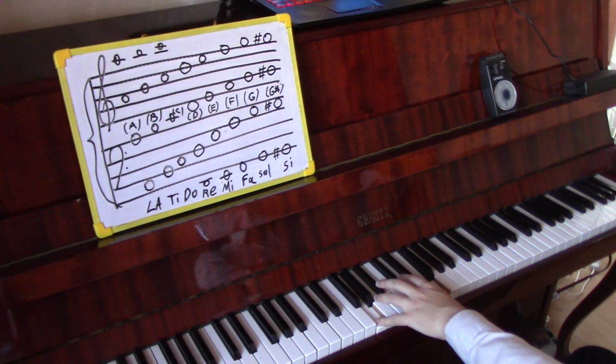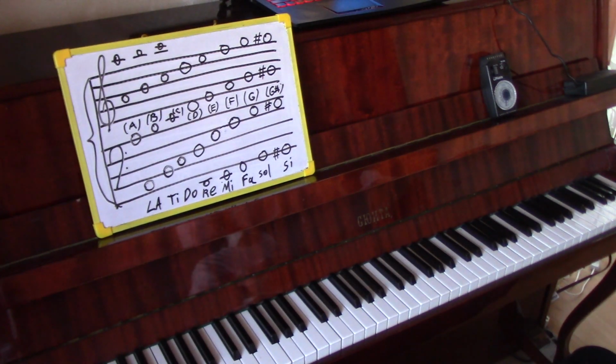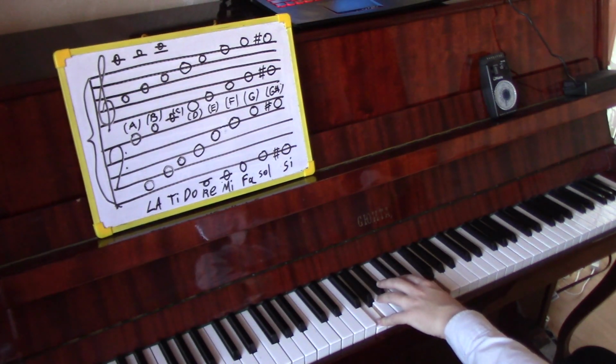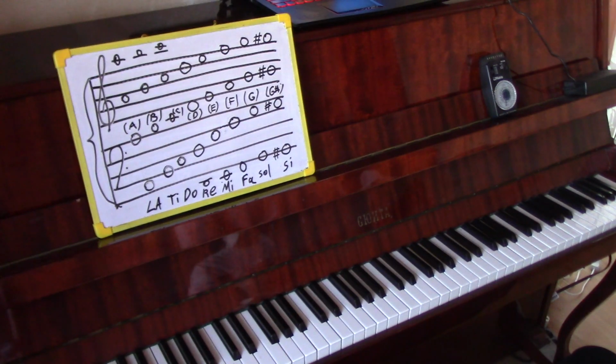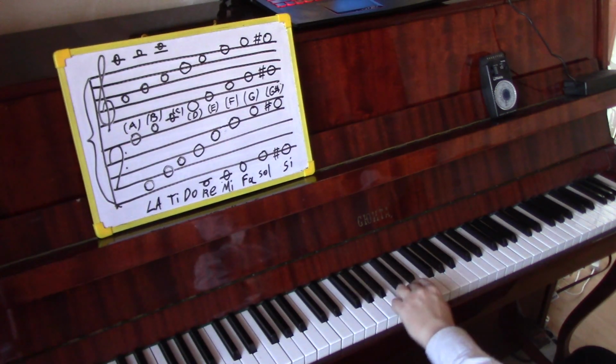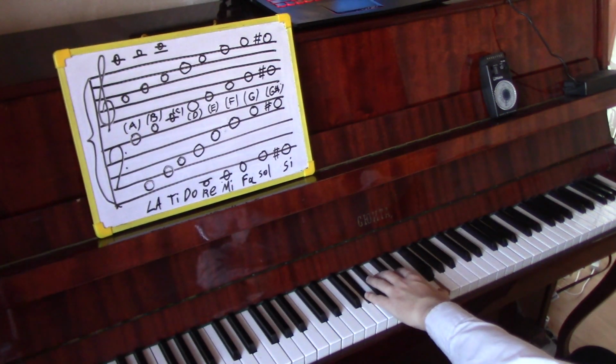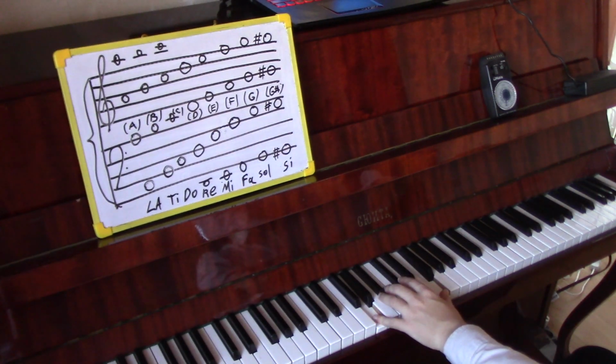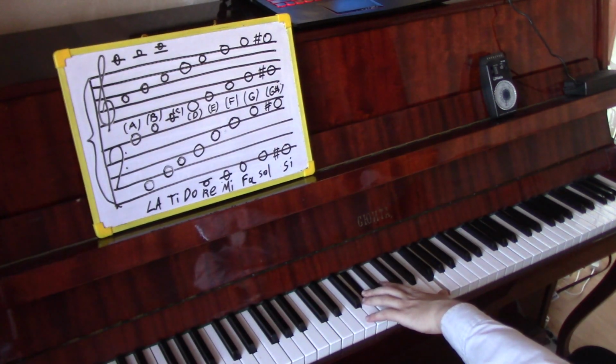That's a minor seventh. Fa, mi, re, do, ti, la, sol. Fa, sol. And if you go from C, si, la, ti, do, re, mi, fa, si, fa. That's a minor seventh. So right, this was a major seventh. Sorry, this is a minor seventh. This is not a minor seventh. This is a diminished seventh.